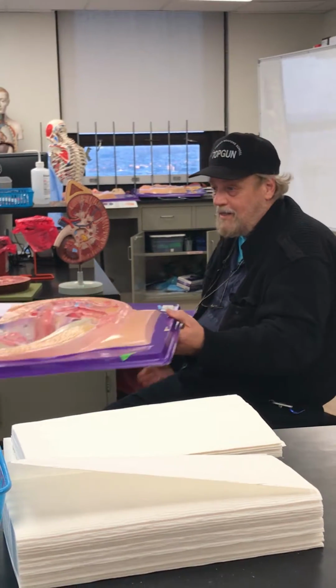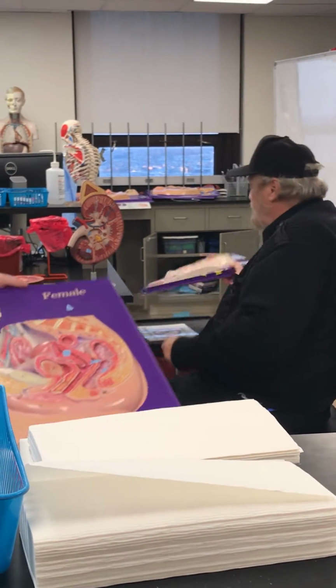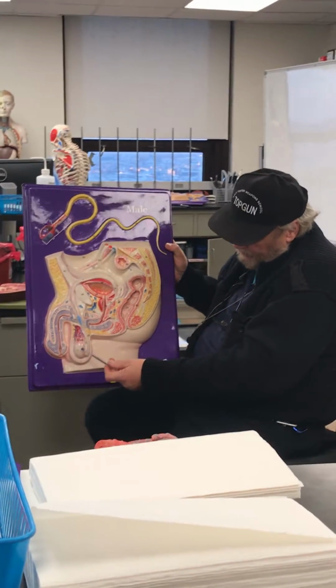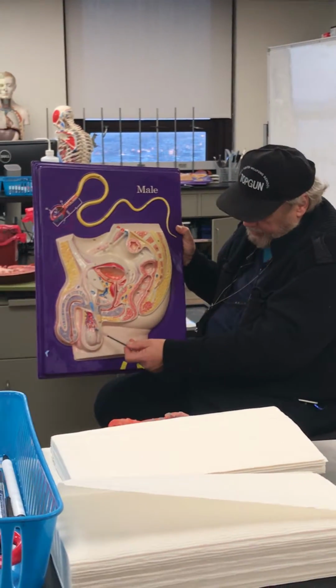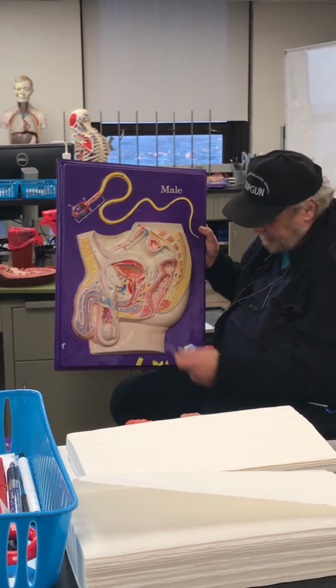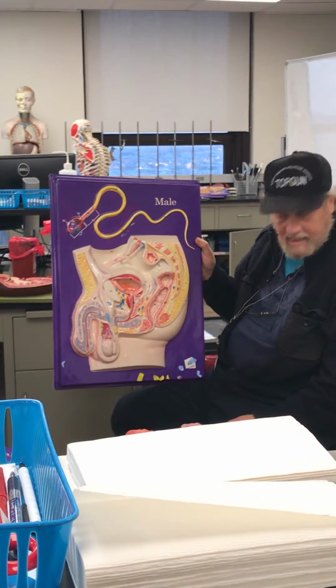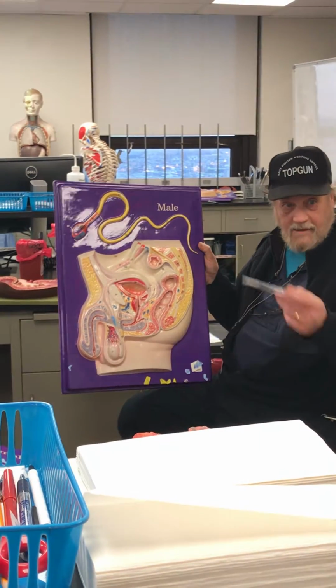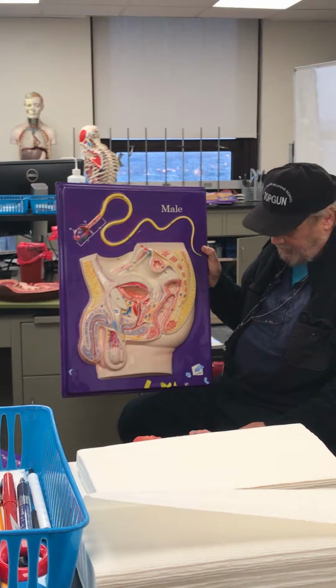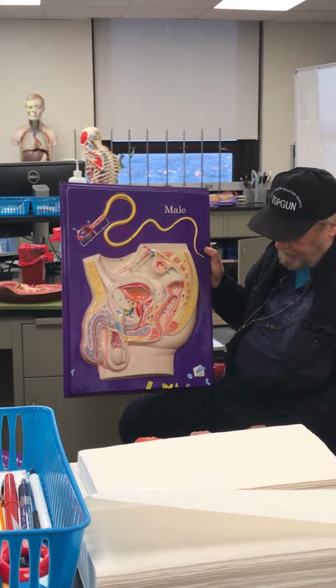And then the male reproductive system. The testes, where the sperm are made. Sitting on top of the testes is the epididymis, which is a temporary storage facility for the finished or matured sperm.